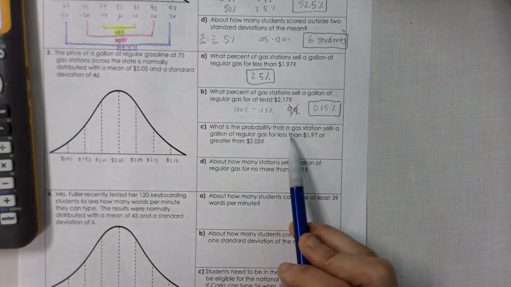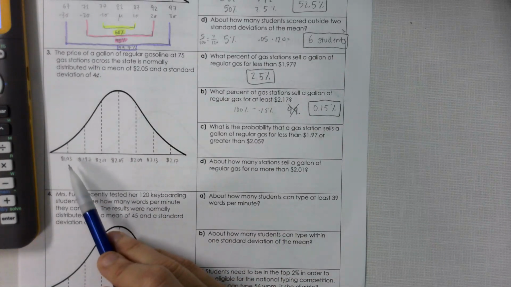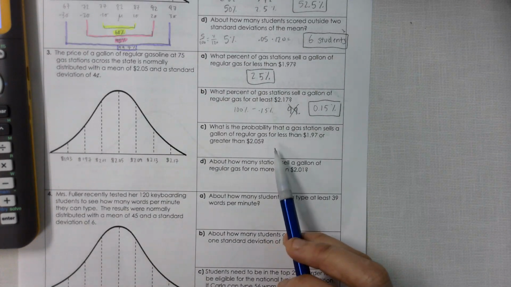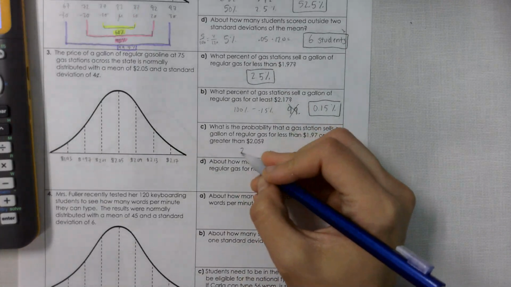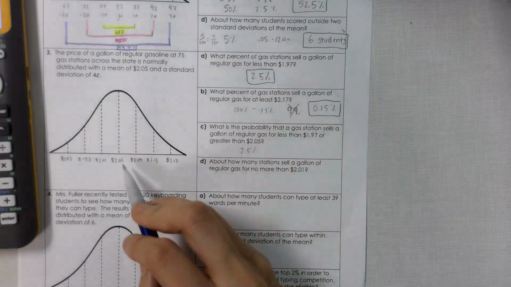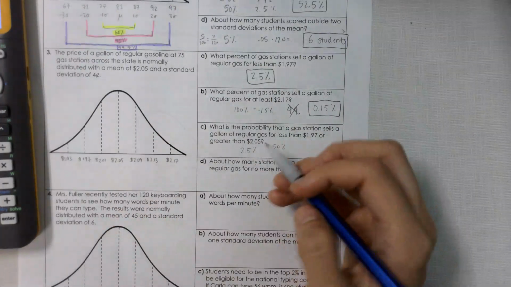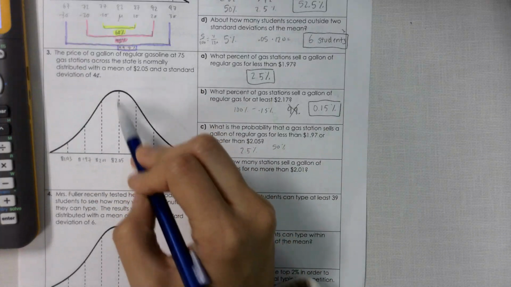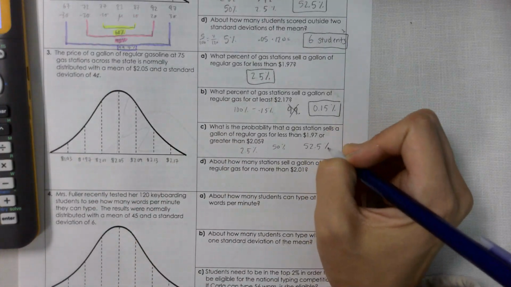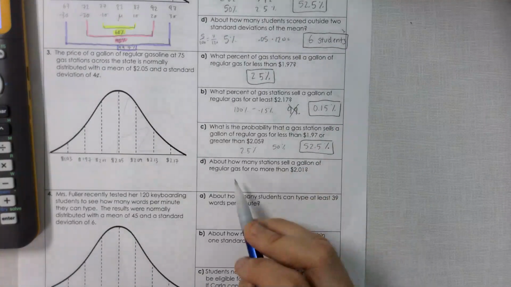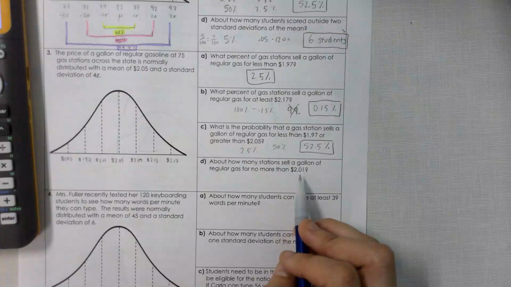What is the probability that a gas station sells a gallon of regular gas for less than 197 or greater than 205? So where do you know less than 197 from up here? So 2.5%. Greater than 205 is 50%, because this is the mean, right? And if the whole curve is 100, that means half is 50. So 52.5%.